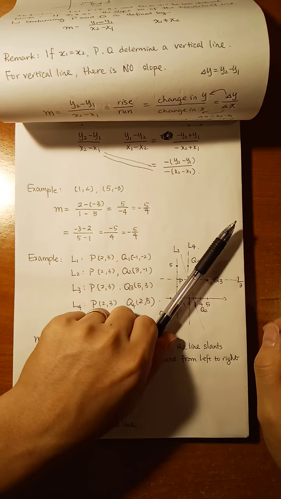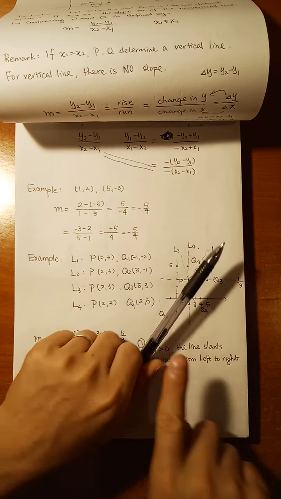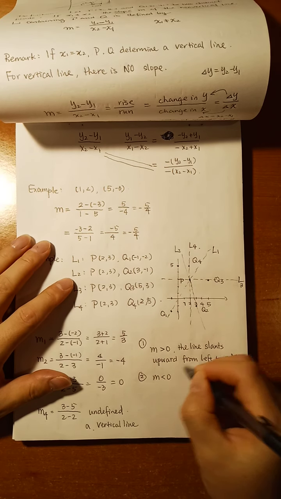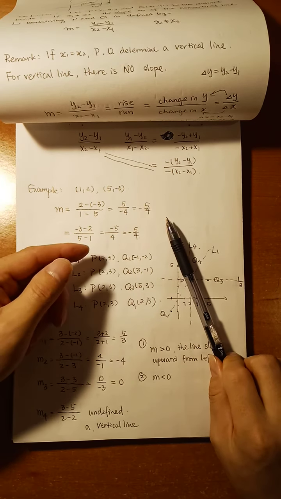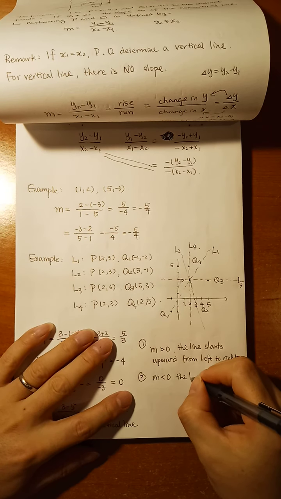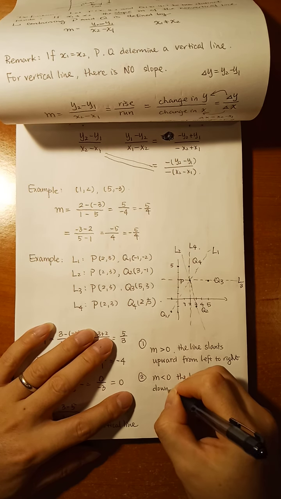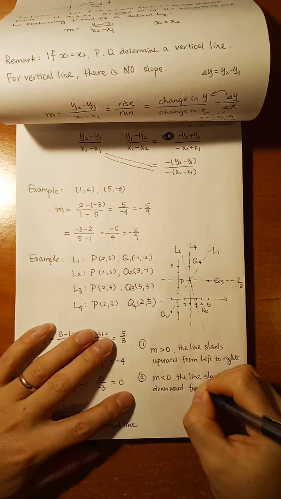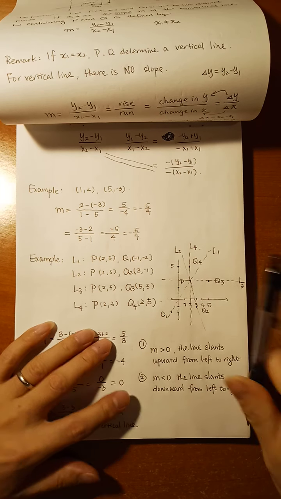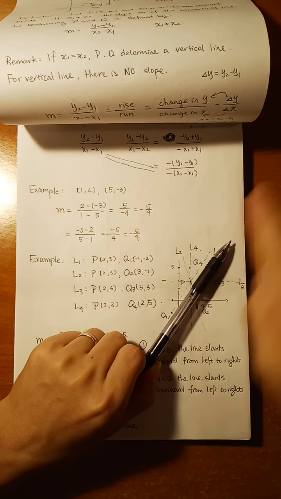The general direction is always from left to right. Second, if the slope is negative, the line slants downward from left to right. This way you go down; if it's positive, you go up.